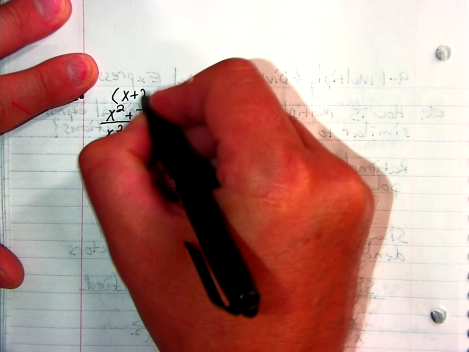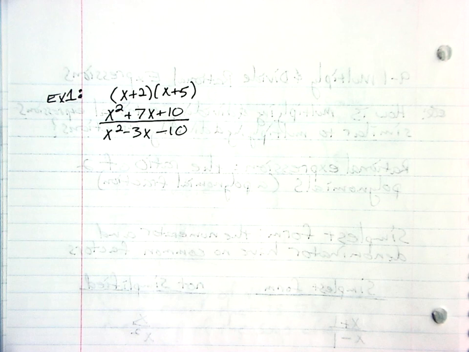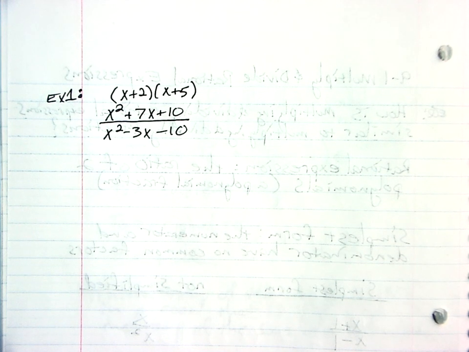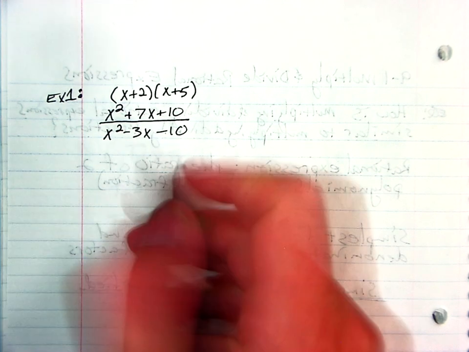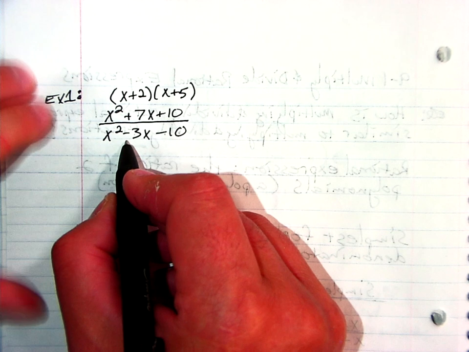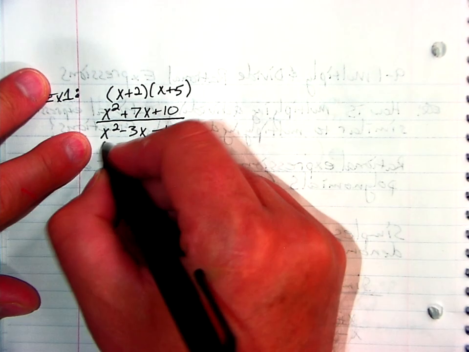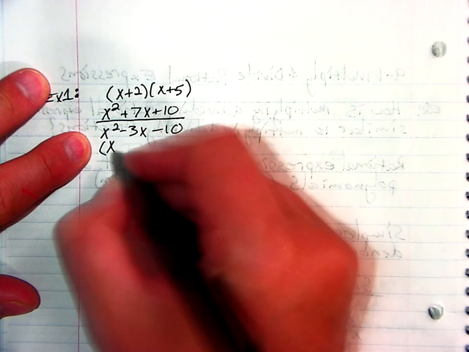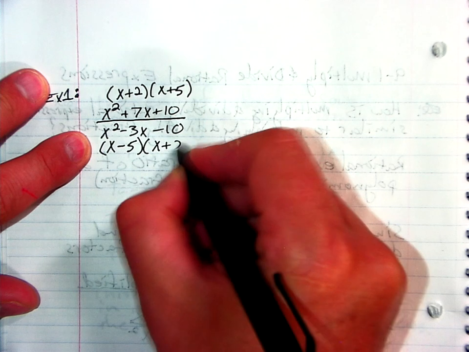So x plus 2, x plus 5. On the bottom, we need factors of negative 10 that equal negative 3. The signs are different. The bigger one is negative. It's going to be the same exact numbers, just with different signs. So let's do x minus 5, x plus 2.